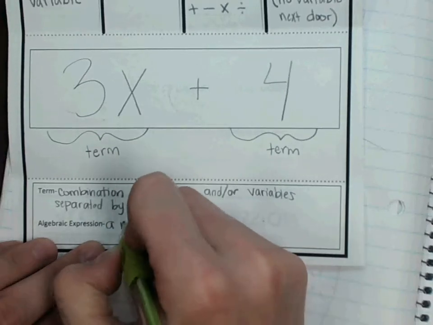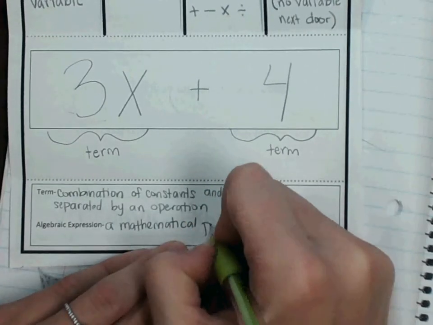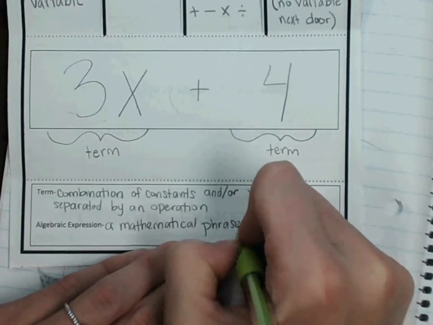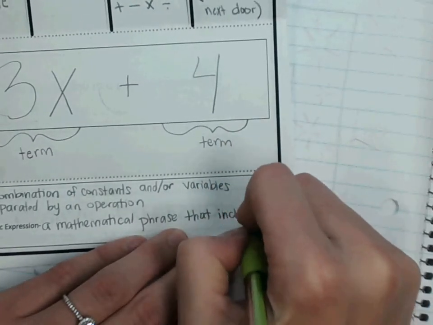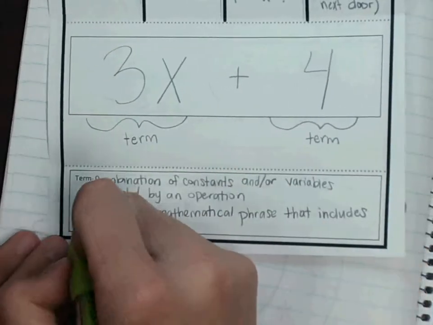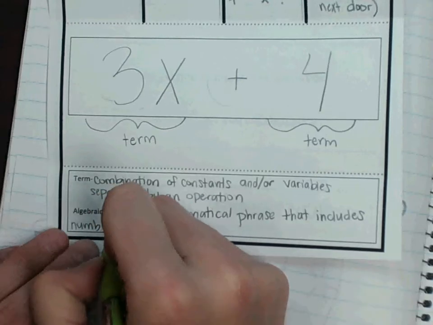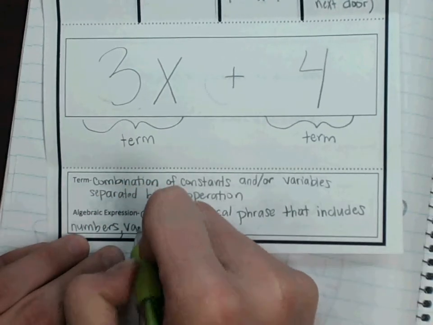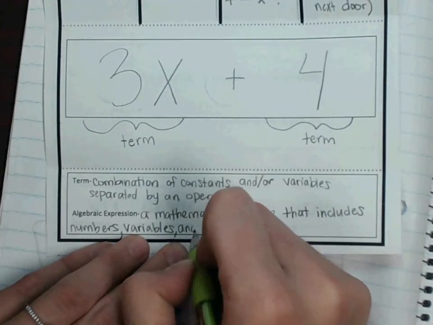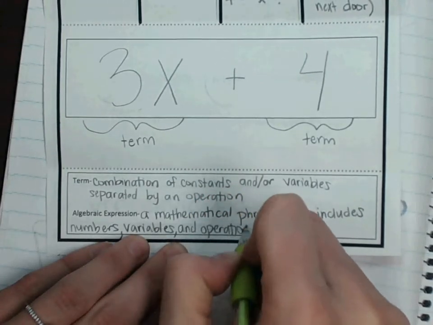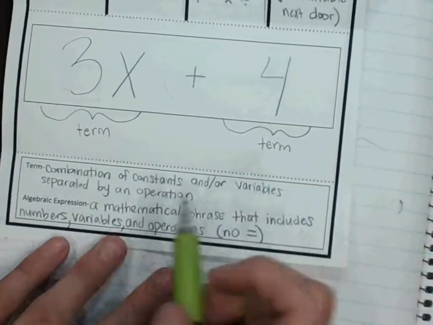This standard. A mathematical phrase that includes numbers, variables, and operations. And I want you to put in parentheses, no equal sign.